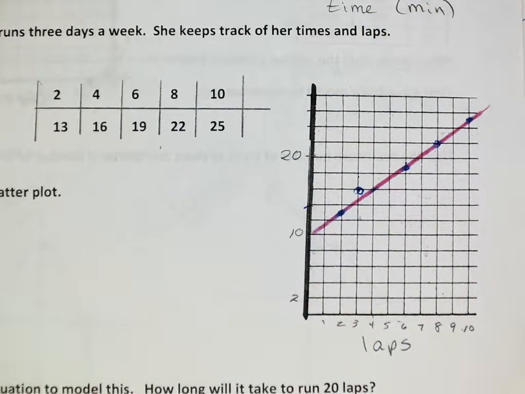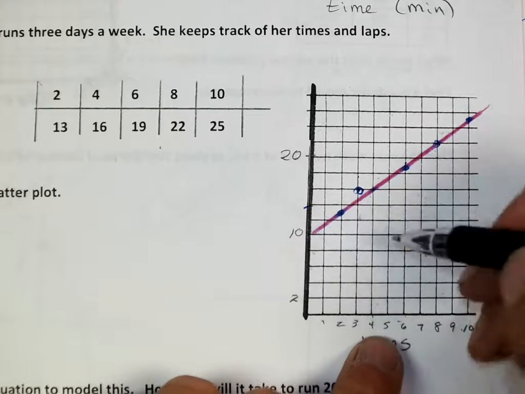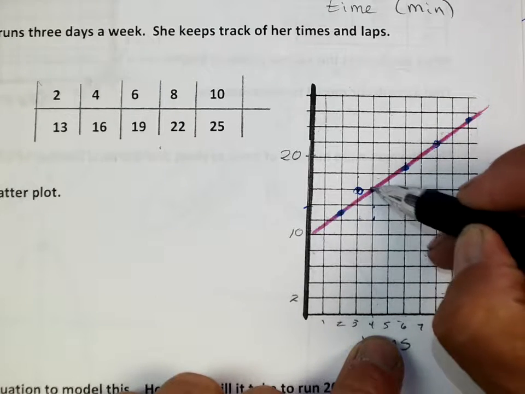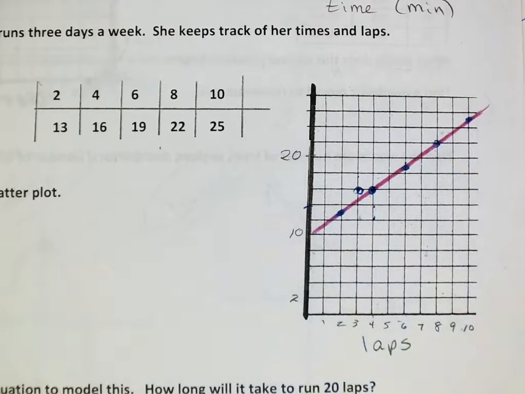Did I miss one? Okay, there's 12, 14, 16, right there. Okay, actually, thank you. Thank you, Joseph. Okay, now, are we going to stop talking?